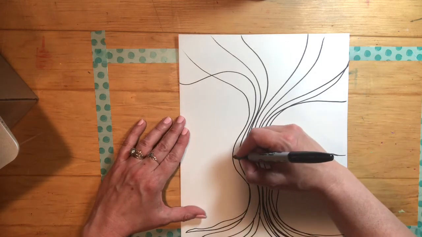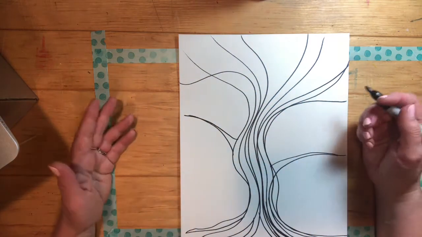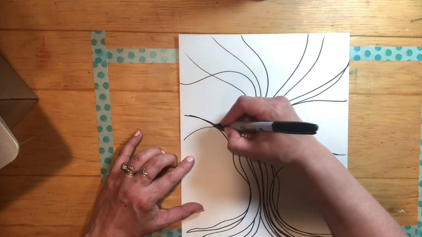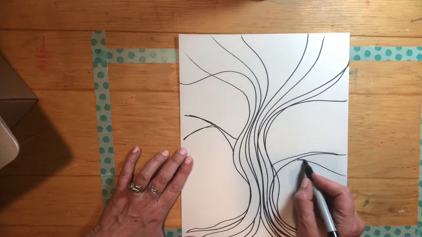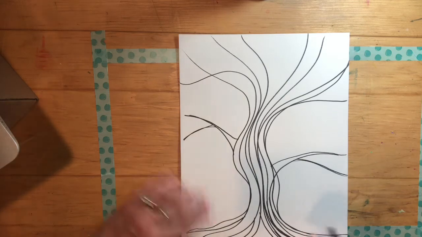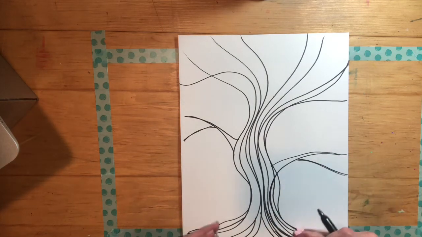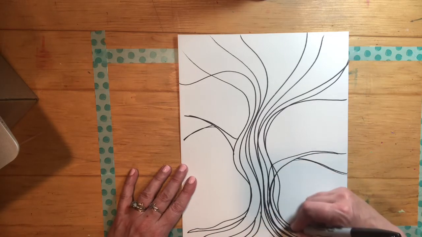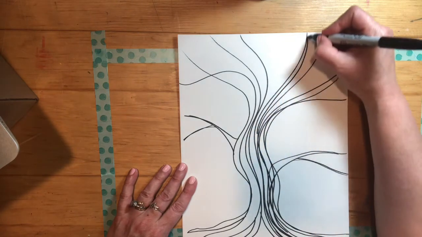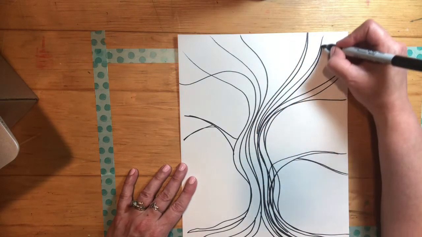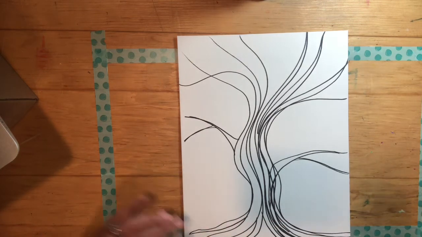So things aren't exactly how we see them. We don't see everything. There's a lot going on underneath the surface. So with a tree of life, it shows that. So the tree needs to have these strong roots so it can be nourished and balanced. I'm not going to draw all the roots because I'm going to assume a lot of them are under the ground.